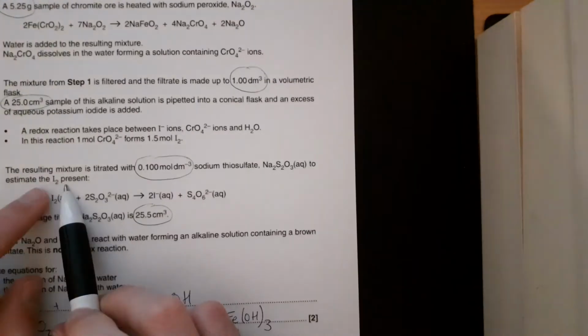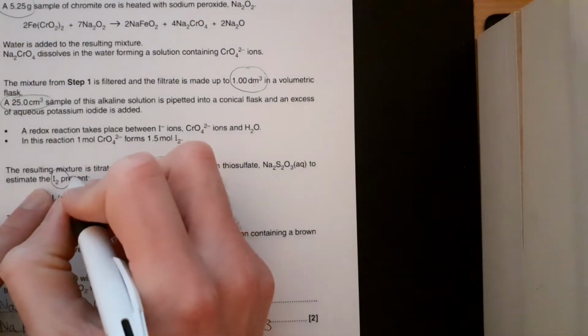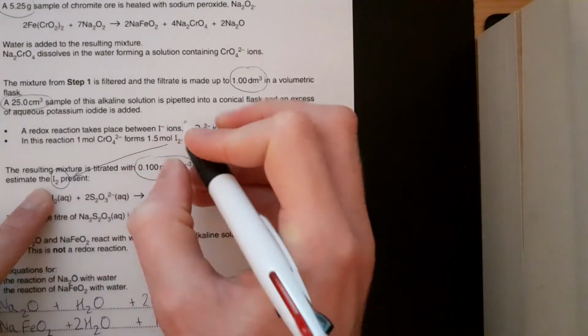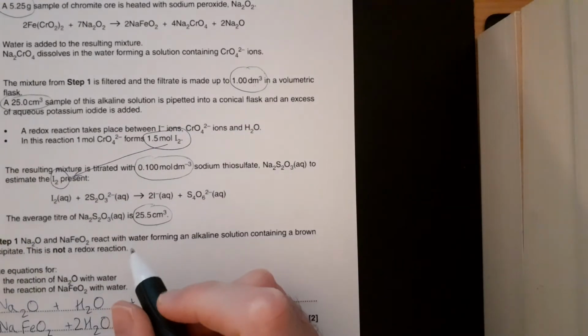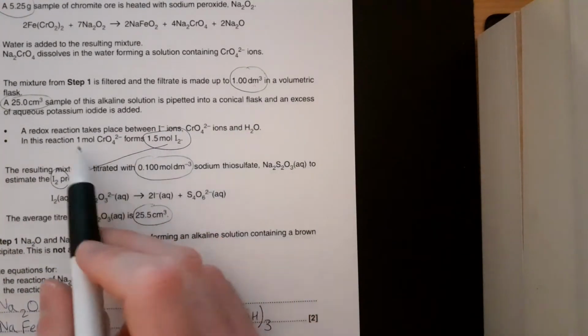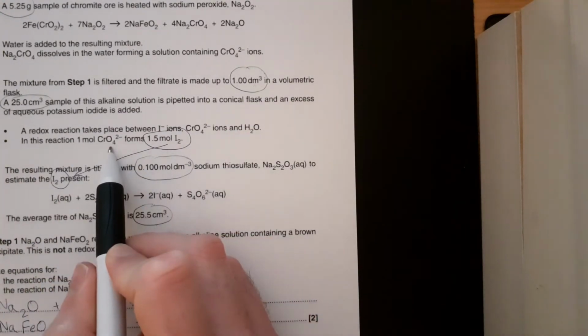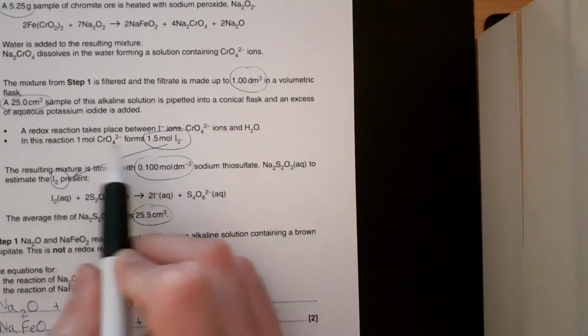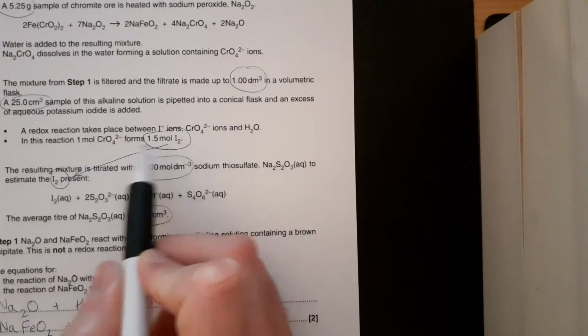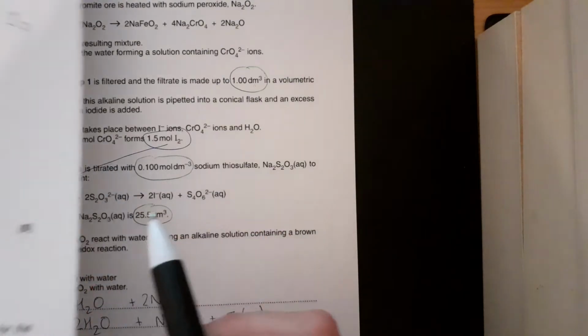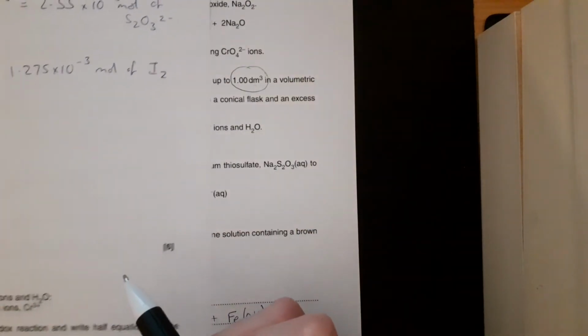Okay, we now know the moles of iodine. Where did the iodine come from? That's come from here. So we can now go from the iodine to the chromium, because they've told us the ratio here, it's 1 to 1.5. Similarly to what we did before, you do the ratio and then you do the ratio again.